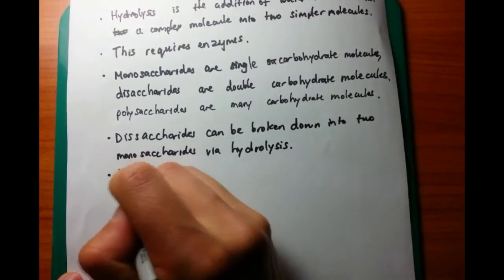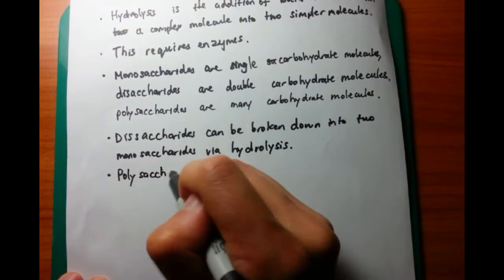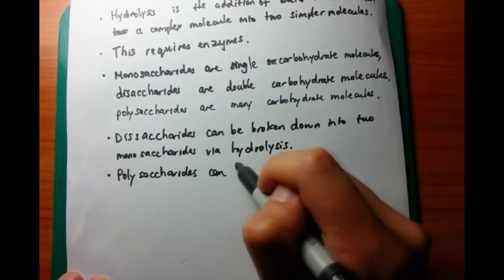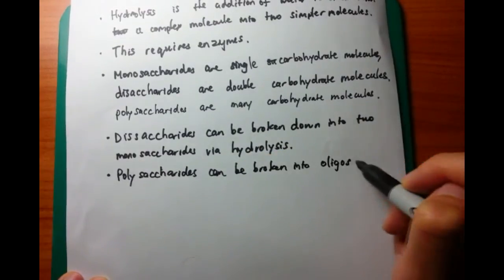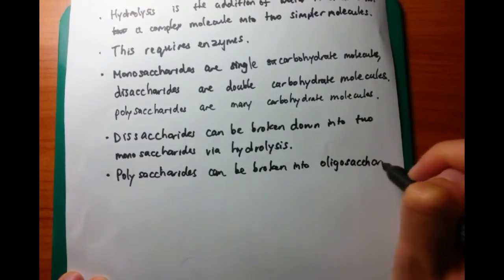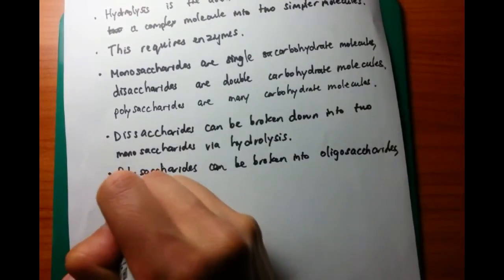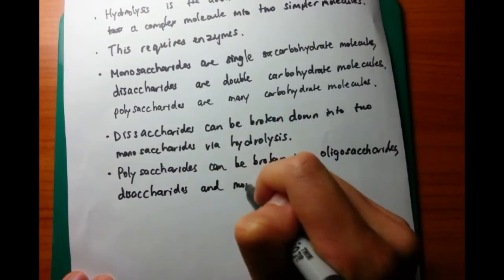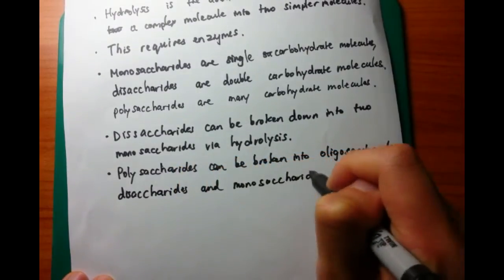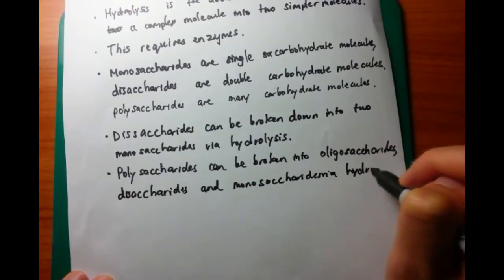In this case, it's not as straightforward to say polysaccharides get turned into disaccharides, but what we can say is that polysaccharides are converted into oligosaccharides, which are smaller chains of carbohydrates, but still not as long as polysaccharides. They're also turned into disaccharides and perhaps even monosaccharides via hydrolysis.